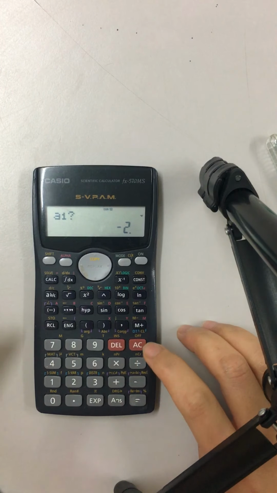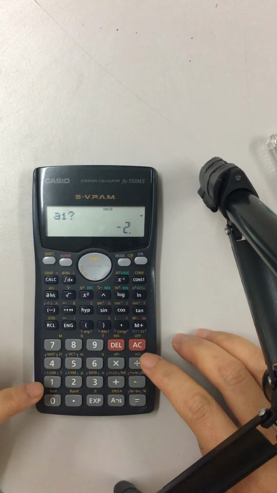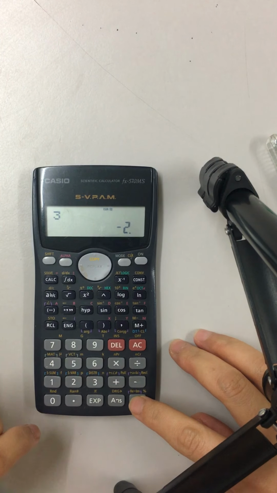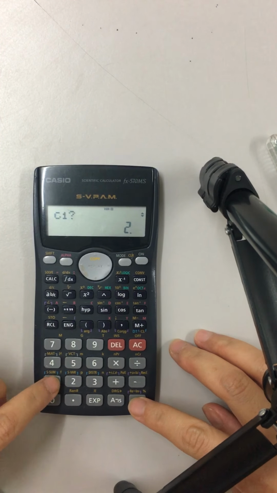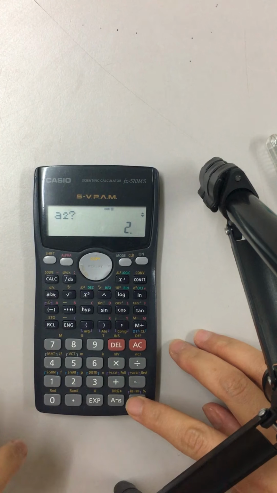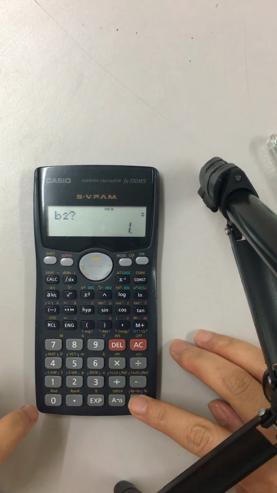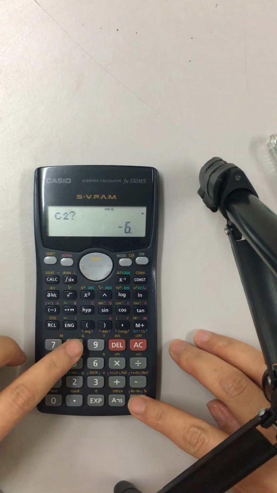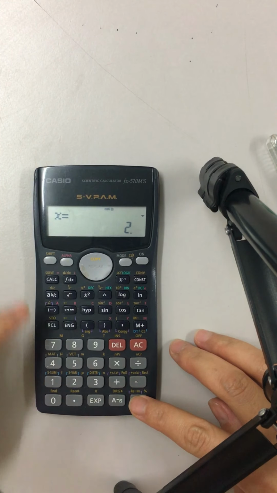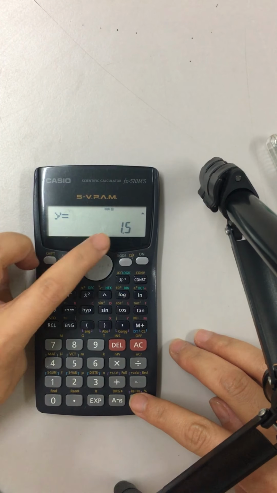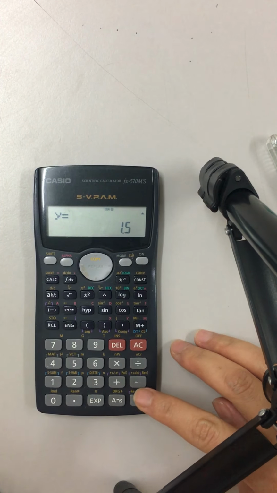Okay, so go back: 3, 4, 12, then A2 is 1, 4, 8. So the answer for x is 2. The answer for y is 1.5.